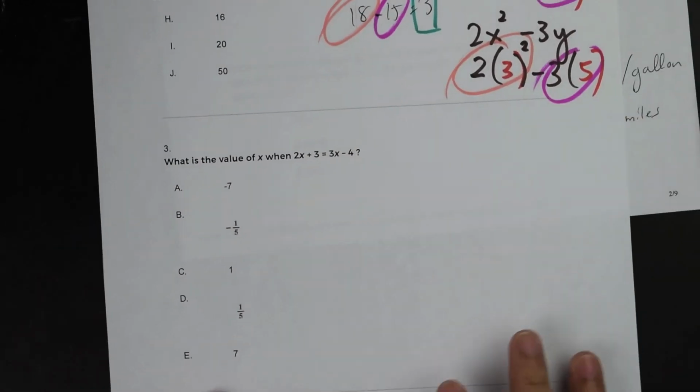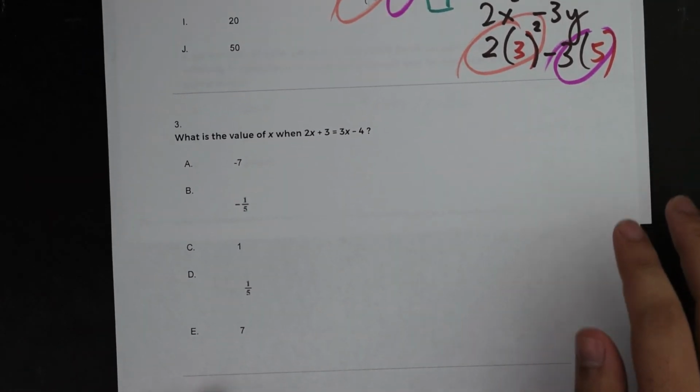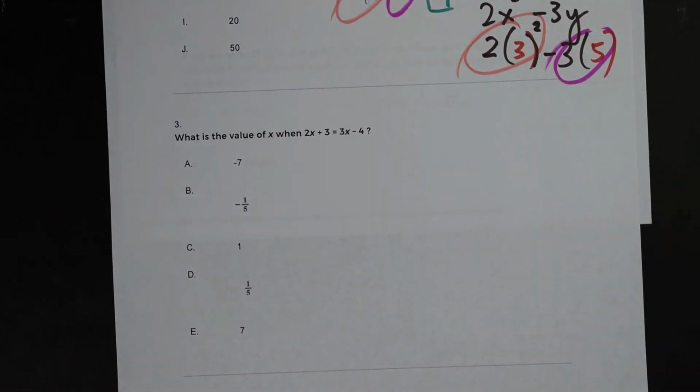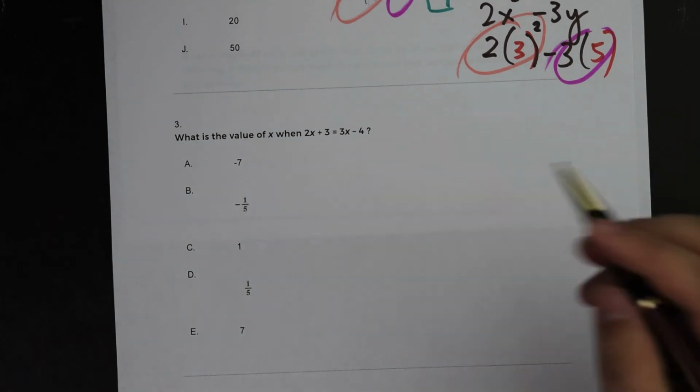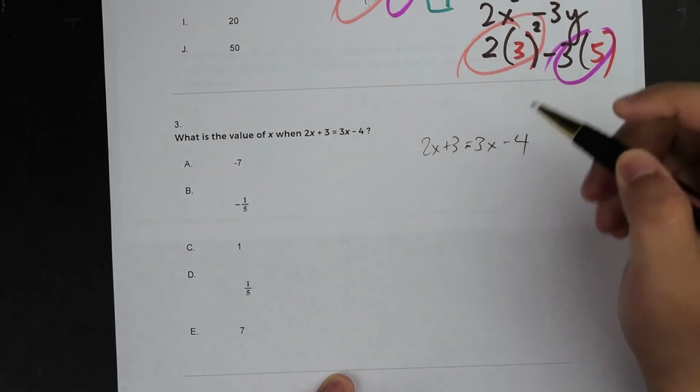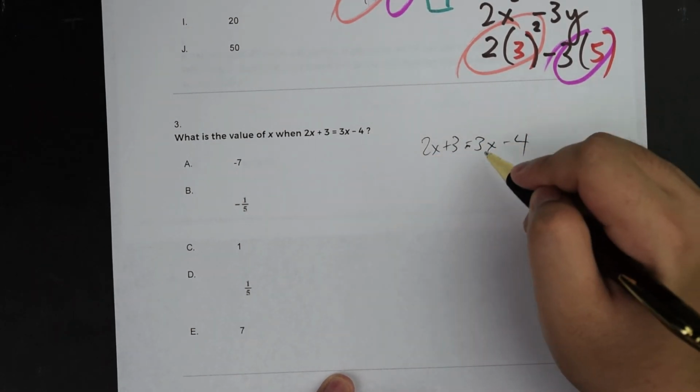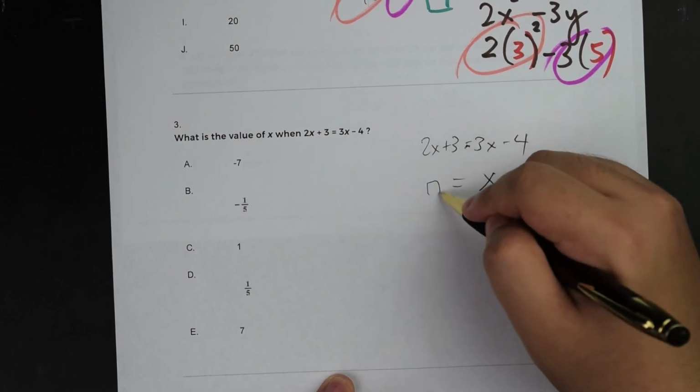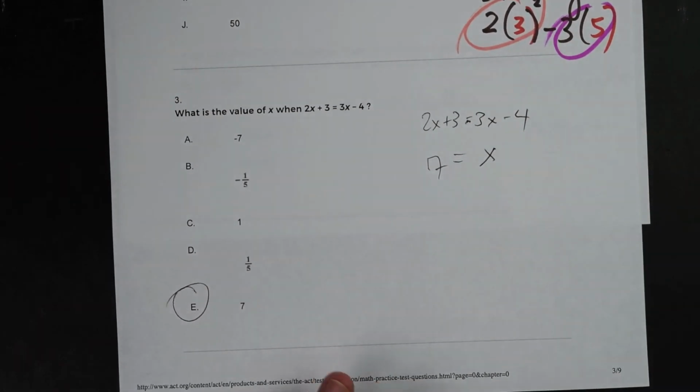So continuing on to the last question that I'll be covering for today, number 3. So number 3, it says this. What is the value of x when 2x plus 3 equals 3x minus 4? Okay. So it states this. Plus 4, 7. Okay. So for number 3, my final answer is E. And now I'm going to go ahead and explain to you how I was able to get to this answer.